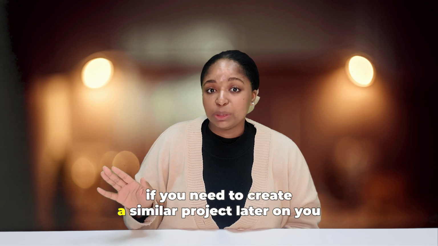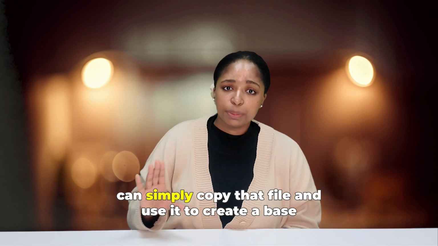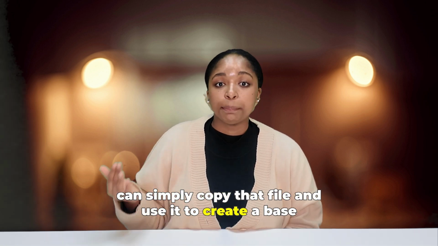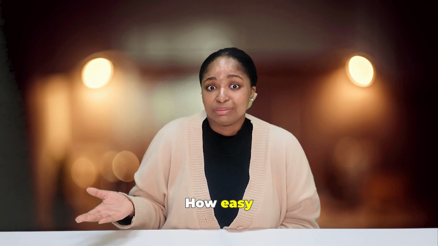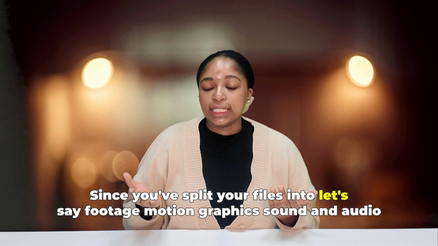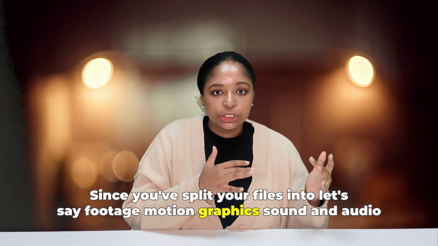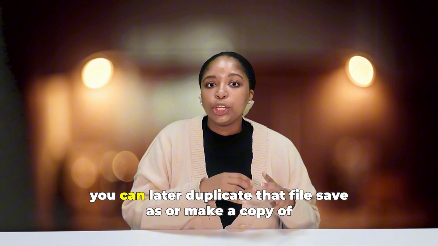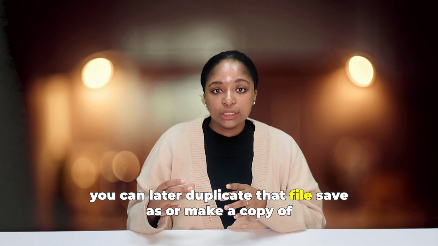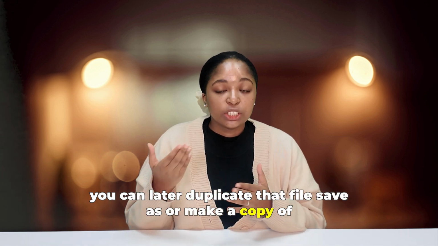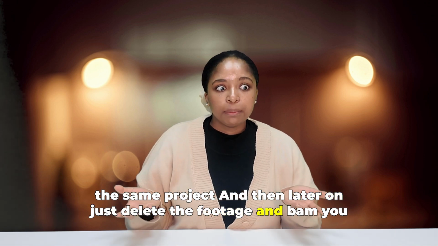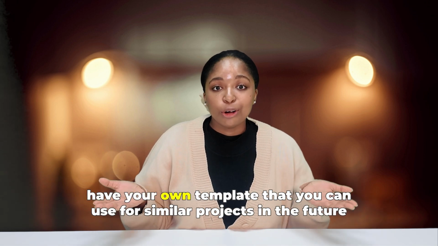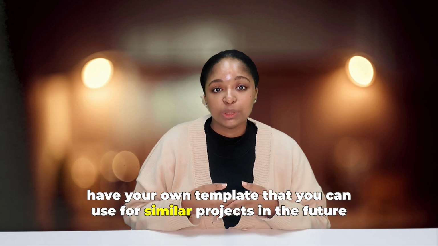But even better, and this is hack 1.5, if you have all of those steps in place, if you need to create a similar project later on, you can simply copy that file and use it to create a base template for similar projects to come. How easy? Since you've split your files into, let's say, footage, motion graphics, sound, and audio, you can later duplicate that file, save as, or make a copy of the same project, and then later on just delete the footage, and bam, you have your own template that you can use for similar projects in the future.